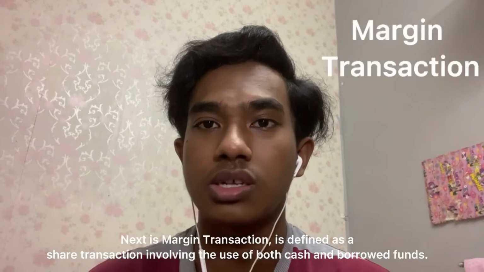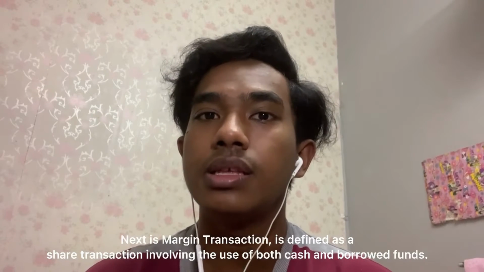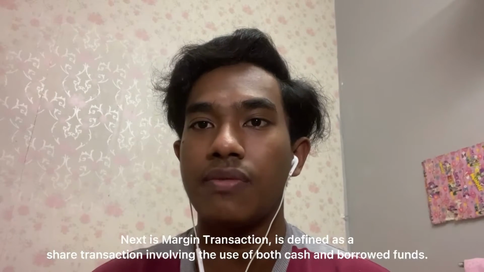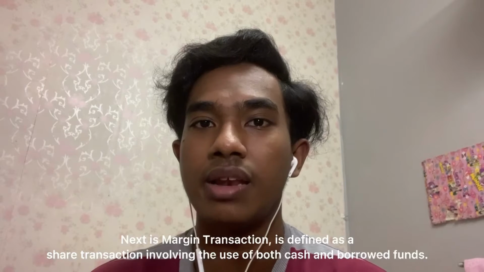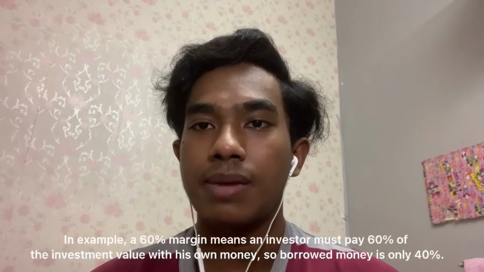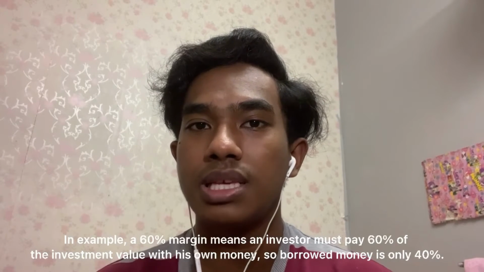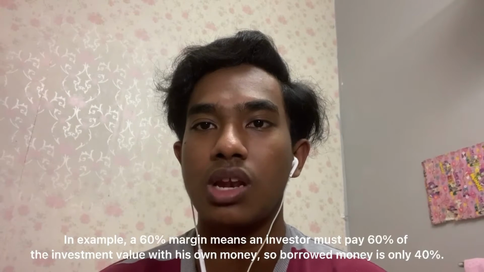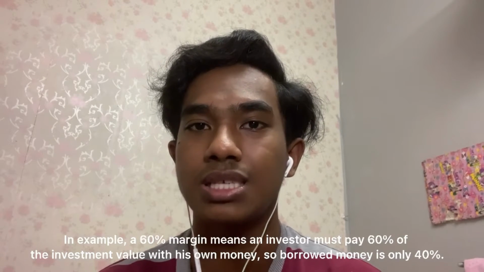Next is margin transaction. It is defined as a share transaction involving the use of both cash and borrowed funds. For example, a 60% margin means an investor must pay 60% of the investment value with his own money.